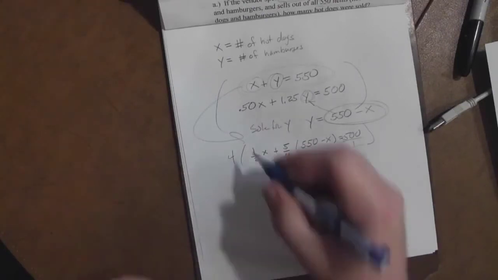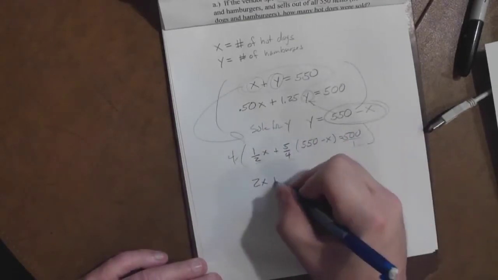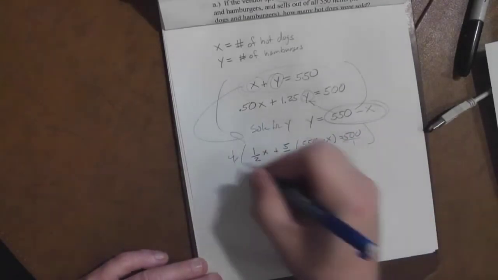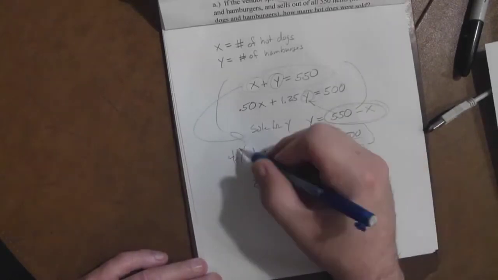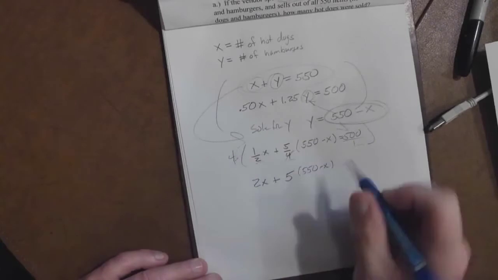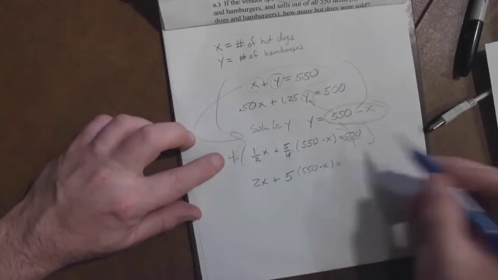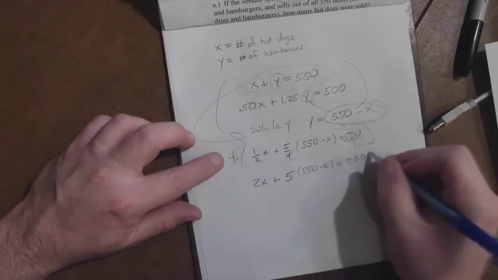All right? So 4 times 1/2 is 2x. 4 times 5/4 is just 5. The 4's cancel in that case. And 4 times 500, that would be 5 times (550 minus x). And then over here you'd have 4 times 500, which would be 2,000 in value.